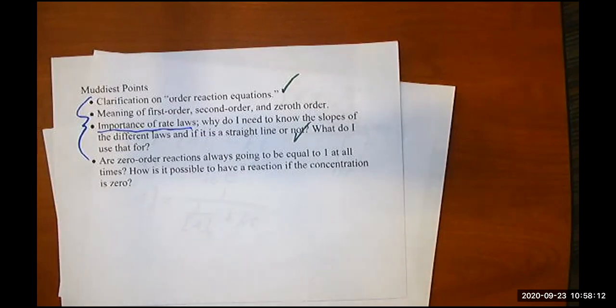If you don't have a graph of the thing, how would you find K? Okay, so if you don't have the graph, then you might need to use a method like the method of initial rates to do it. You would need to have some piece of information about the rate in order to find K, and so that would be the main thing.